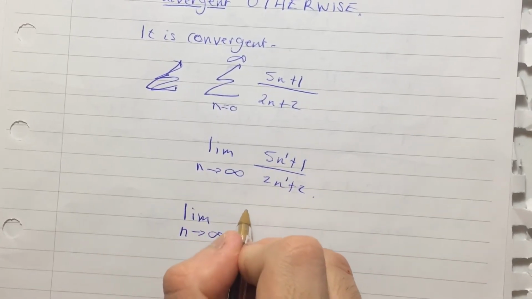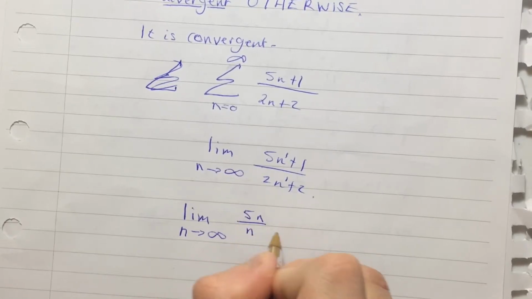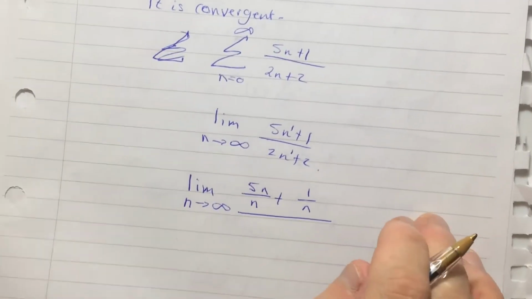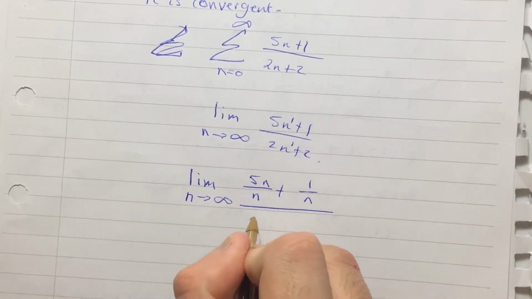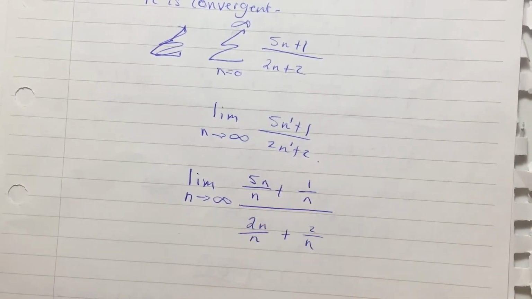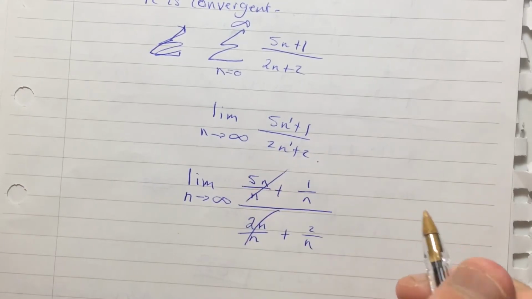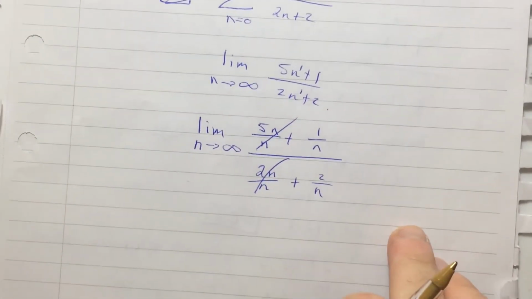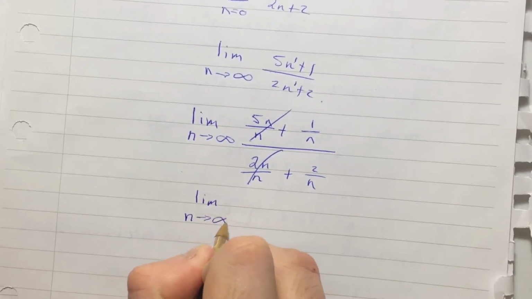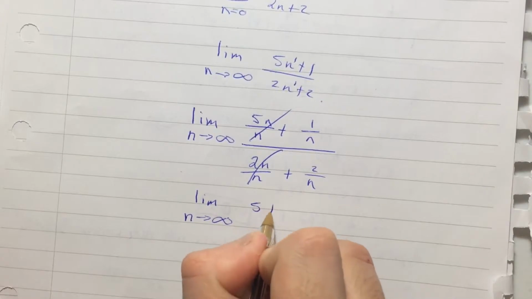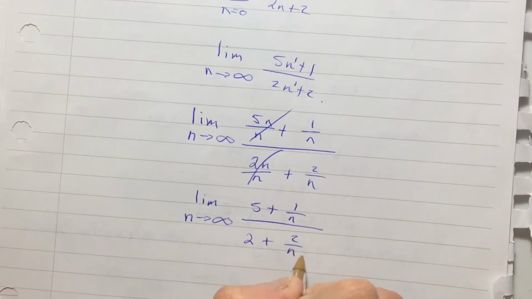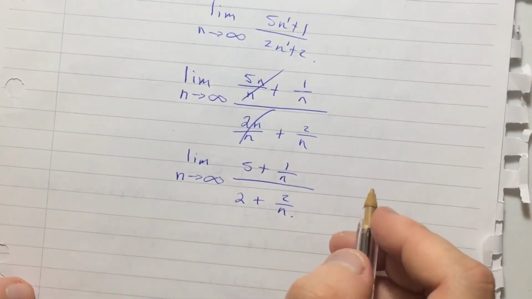So if I've got 5n, I'm going to write 5n over n plus 1 over n. But whatever I do to the top, I do to the bottom. So this is 2n over n plus 2 over n. Basically I've divided everything by n. So the n's will cancel, and that's mathematically fine, because whatever I've done to the top, I've done to the bottom, so it's still the same thing. So it's now the limit as n approaches infinity of 5 plus 1 over n over 2 plus 2 over n. So what's the limit as n approaches infinity of this?